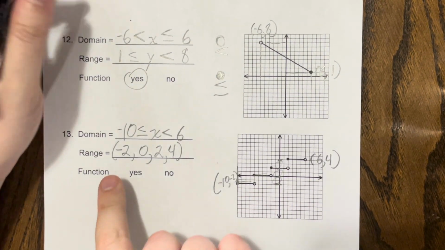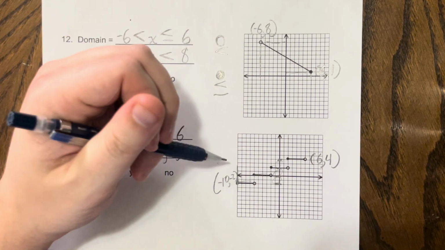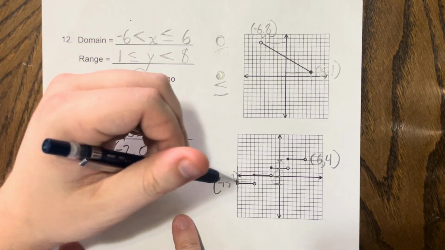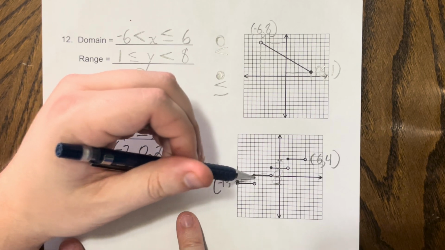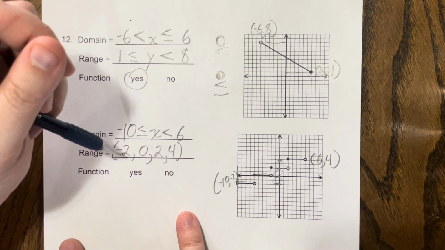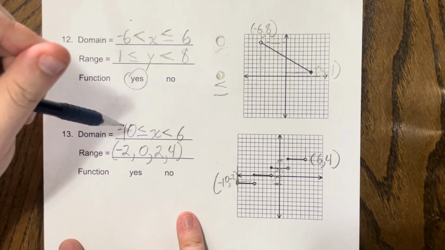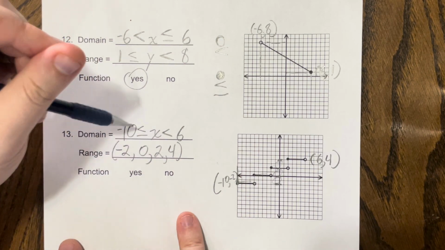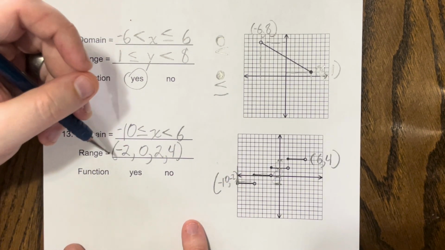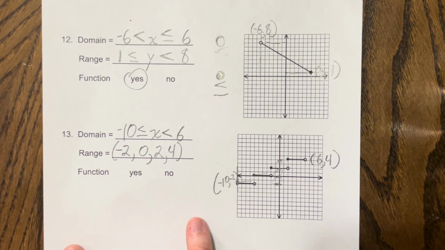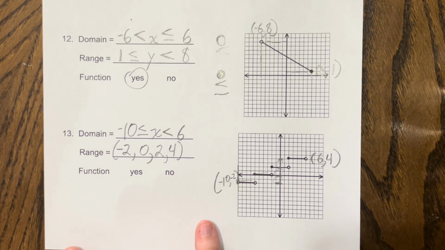So for this one, though it looks different, if I just think about putting a point in some different spots on here, I'll get a whole bunch of different x values, anywhere from negative 10 to 6, but I can only get those 4 y values. So we'll just write those 4 numbers as our range.